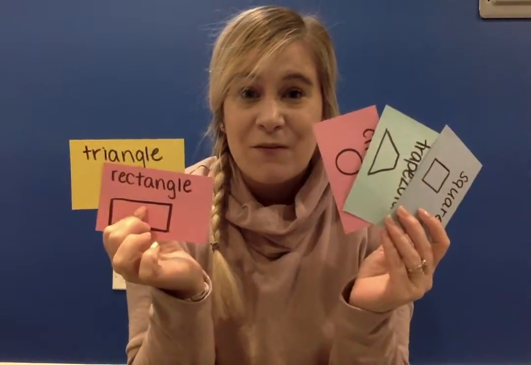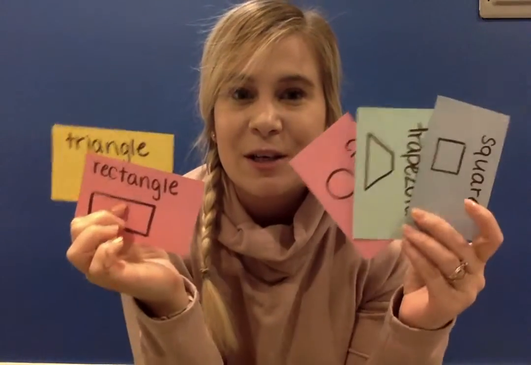Great job, first grade. I think you did an awesome job with these defining features. Maybe you could make some cards like this at home and play a game with a friend or a parent or a sibling or somebody at home. Maybe you can say the features and they can guess the shapes, and then you could trade and they could say the features and you could guess the shapes.